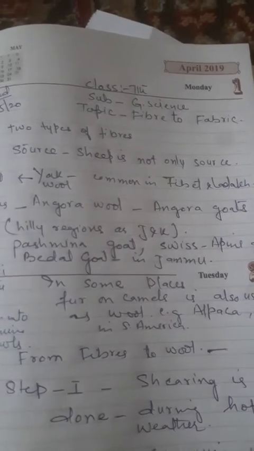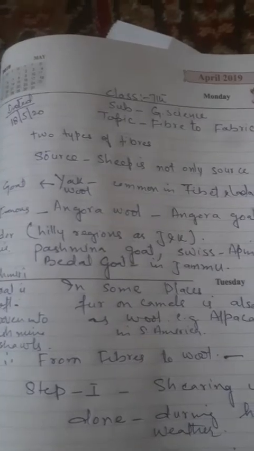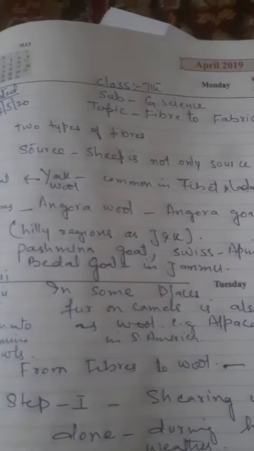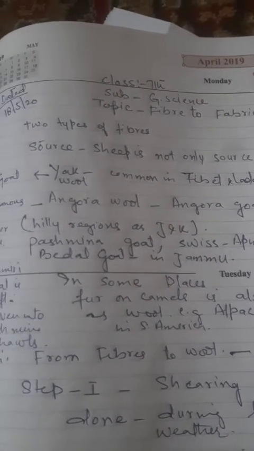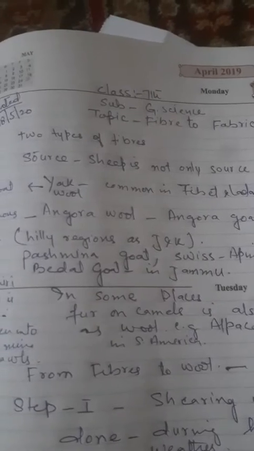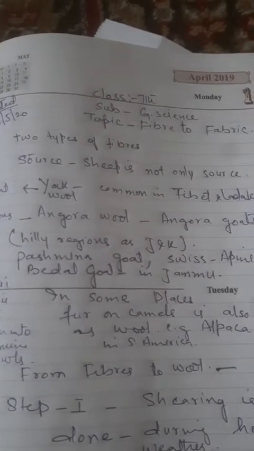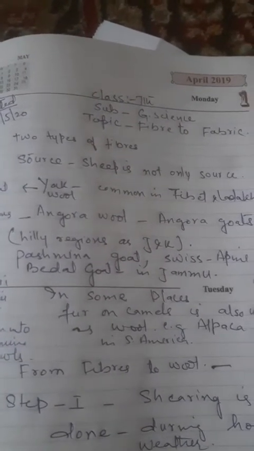These are again and again cleaned and dried. And now the wool is ready to be drawn into fibers.